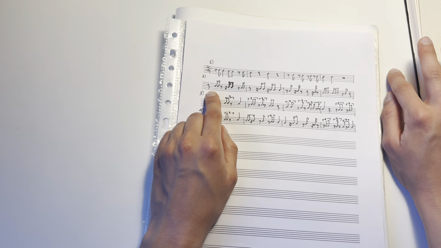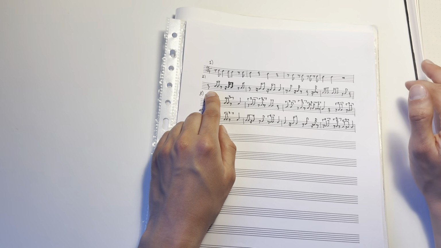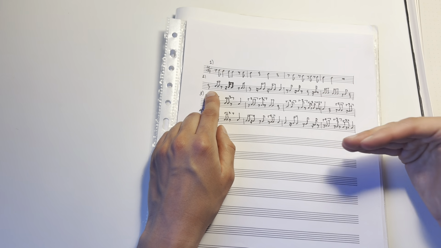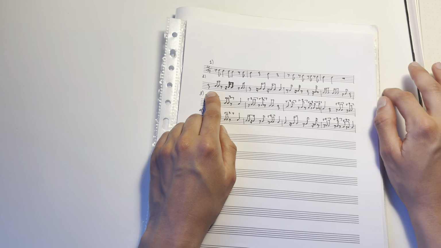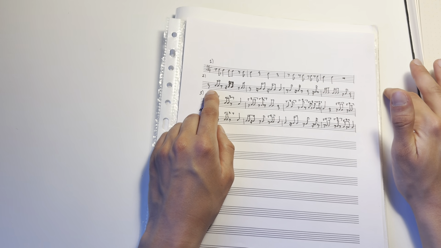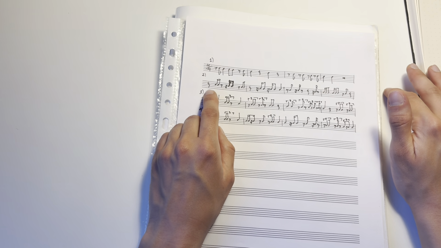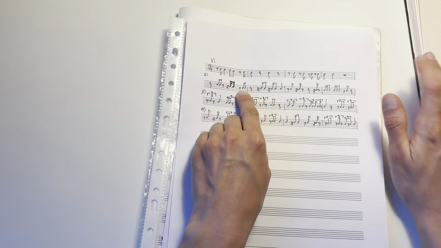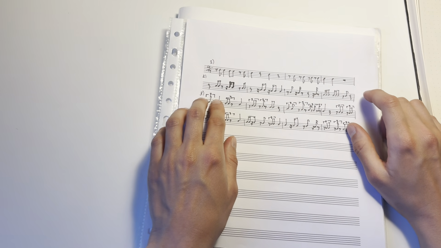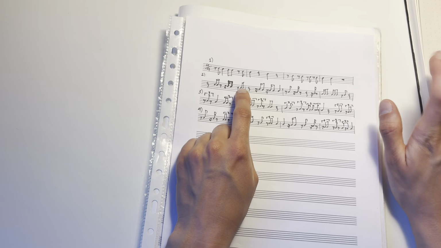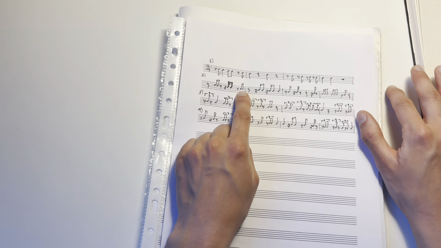Next measure, or next line. This one's tricky. This one has 16th notes. So how are we counting? We're counting 1 E and 2 E and 3 E and 4 E and okay. So 1, 2, 3, 4. 1, 2 E and 3 E and 4 E and. I messed up. Okay. 4 E and 4 E and okay.